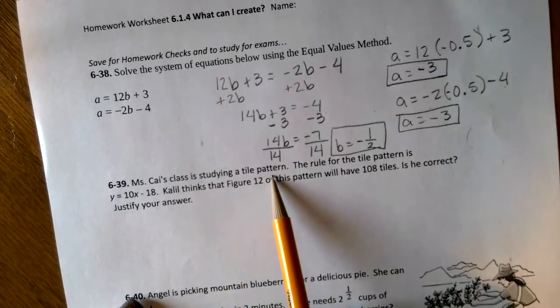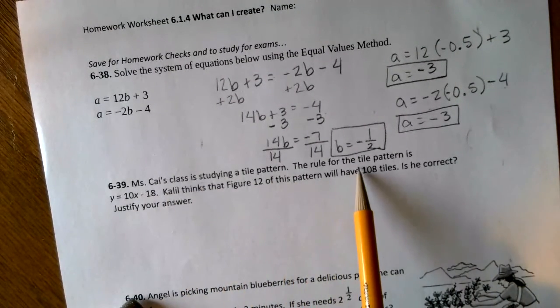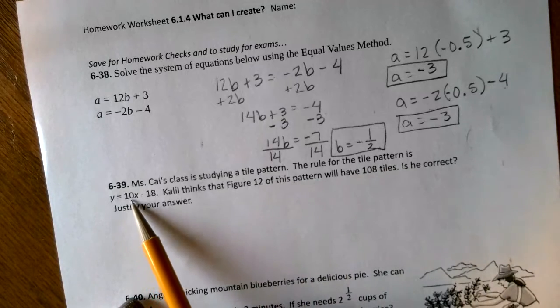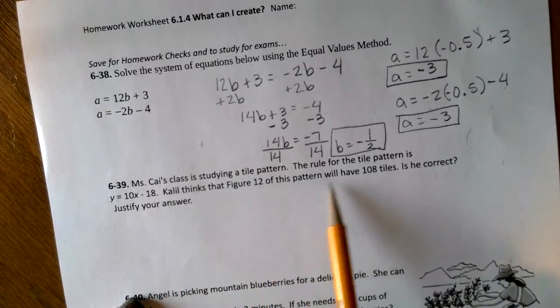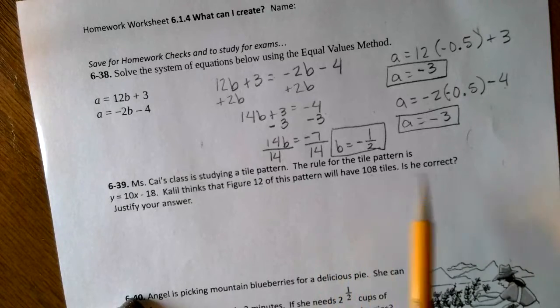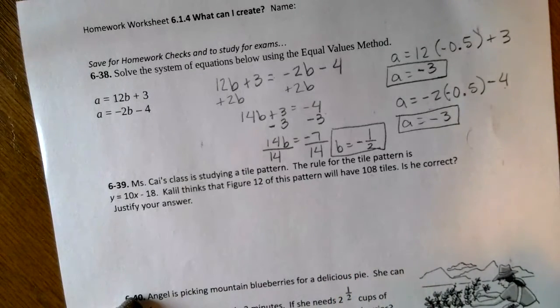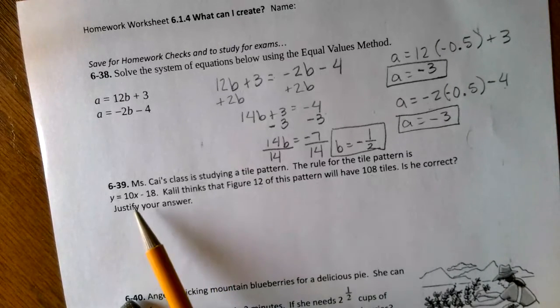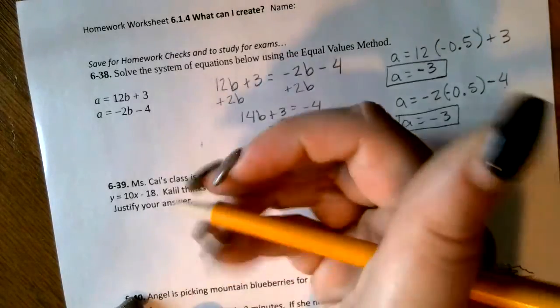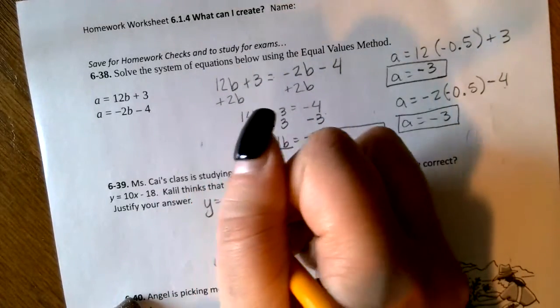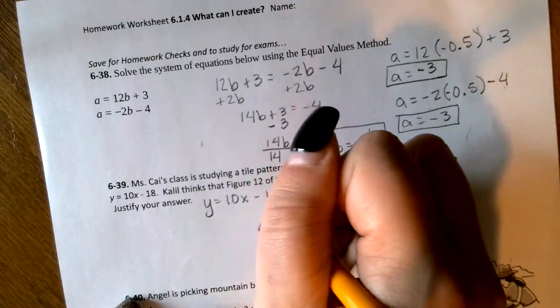Mr. Callie's class is studying a tile pattern. For the rule, the tile pattern is y equals 10x minus 18. Callie thinks that figure 12 of this pattern will have 108 tiles. Is he correct? Justify your answer. So what we're going to do is plug this number back into our rule. Here's our rule again, y equals 10x minus 18.